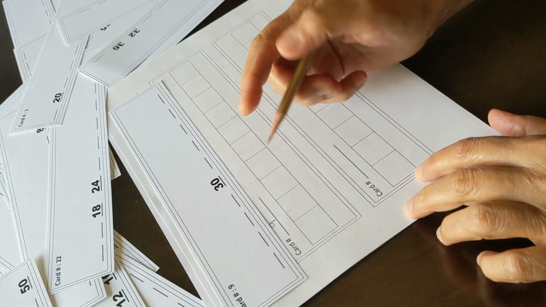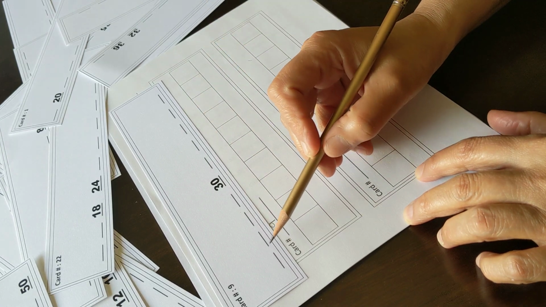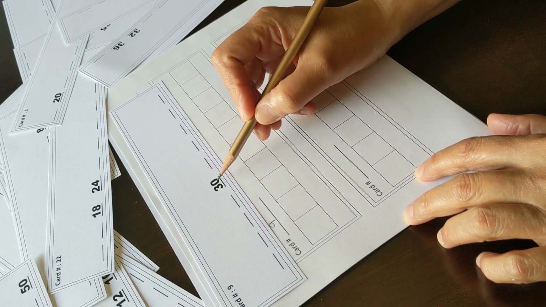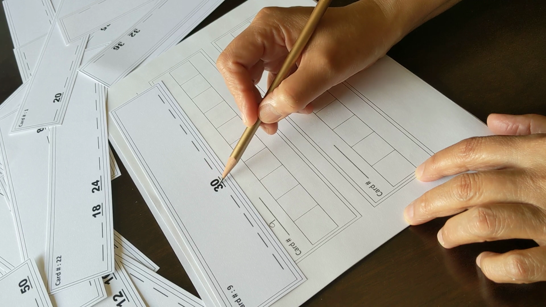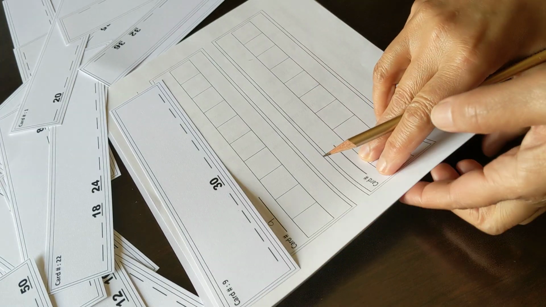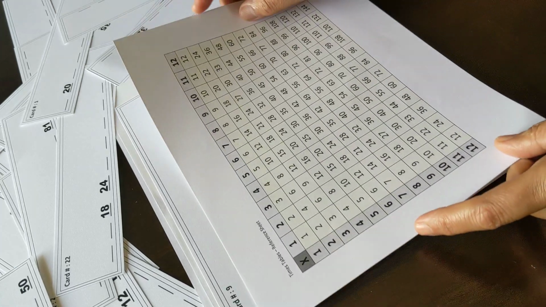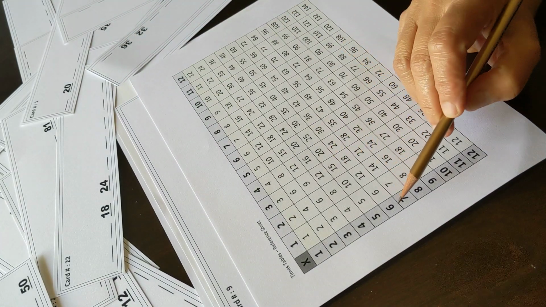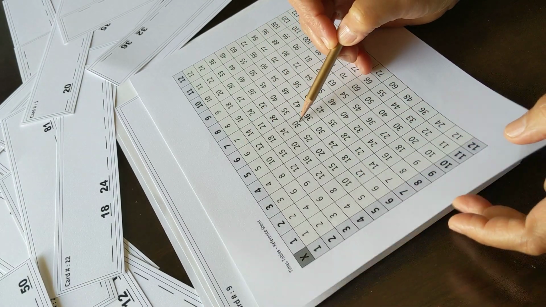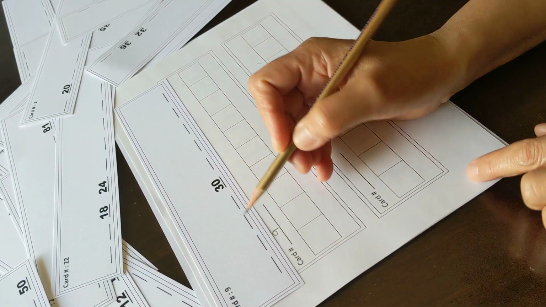And now I need to identify what times table this is. So I count the blanks: 1, 2, 3, 4, 5. So 5 times something is 30. And we know that 5 times 6 is 30. And if I don't know, I can use the reference sheet where I see 5 times 6 is 30. So this is 6 times.